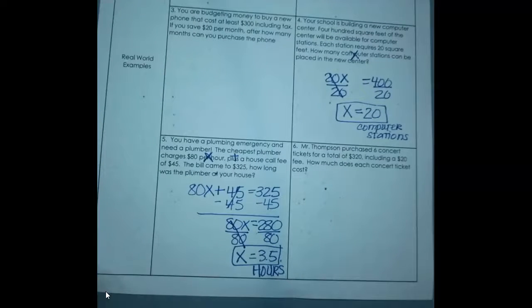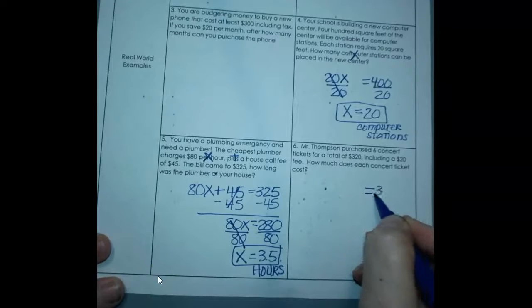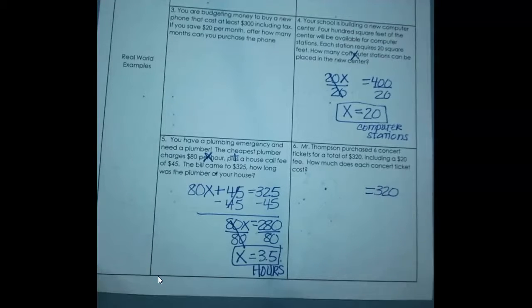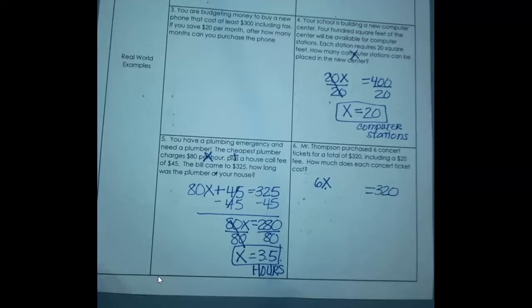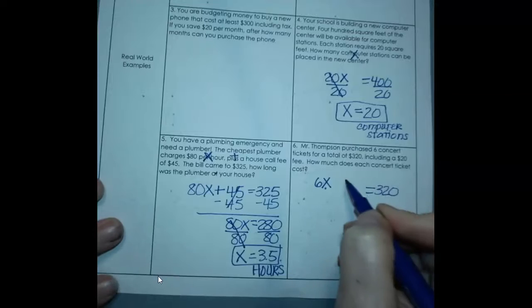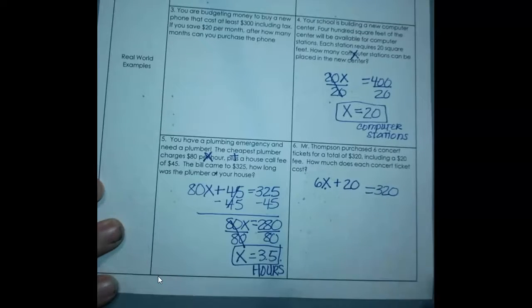All right, one last one. Mr. Thompson purchased 6 concert tickets for a total of $320, including a $20 fee. How much does each ticket cost? Okay, so we know the total cost is $320. He bought 6 tickets, but I want to know how much each ticket costs. So 6 tickets times some amount of money plus $20 in taxes. Okay, 2 steps.